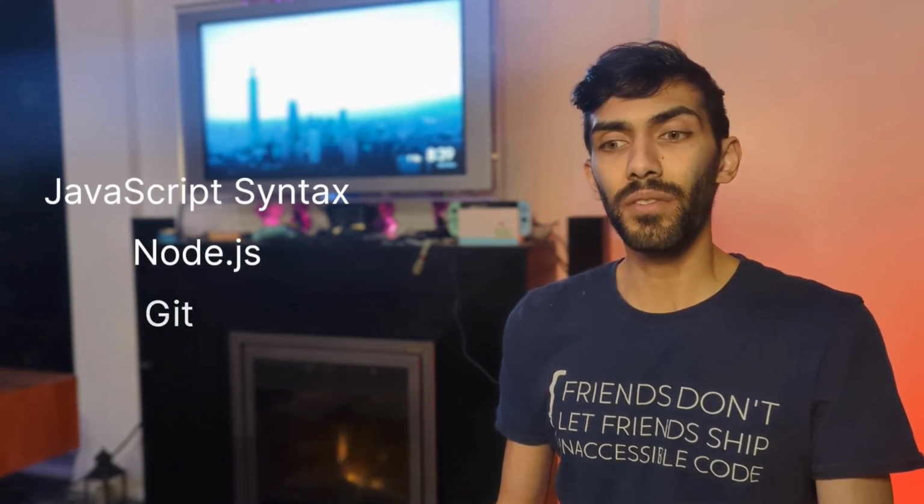I'm very excited to teach this course. This is my first course I've ever taught. I'm also the owner and maintainer of the react-native-dotenv module, so we'll be going over that library in detail. Some things you should know before taking this course include JavaScript syntax, Node.js, and the basics of Git.